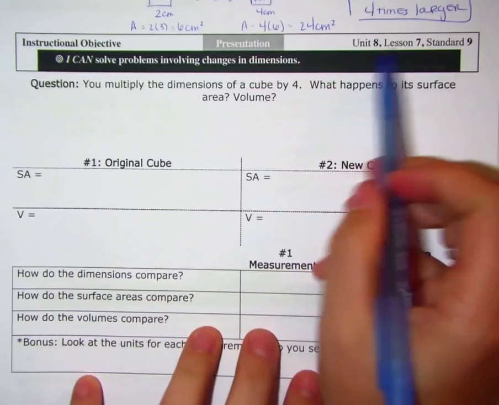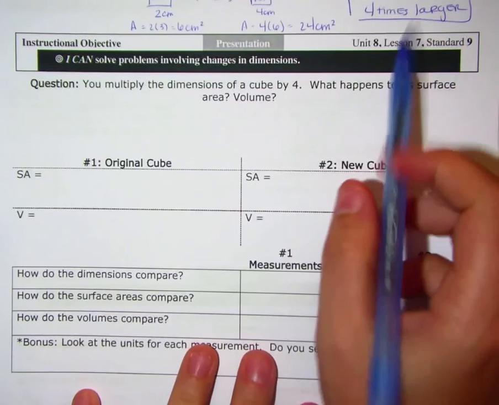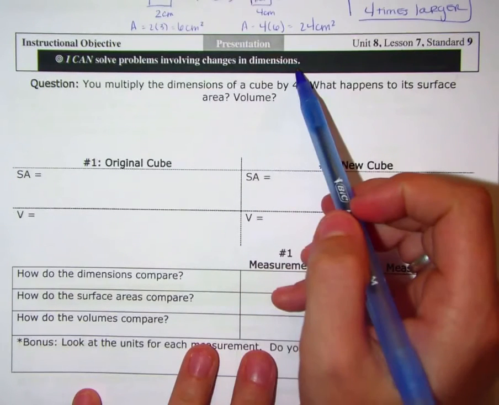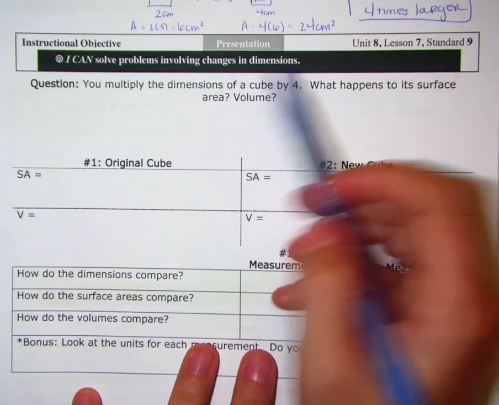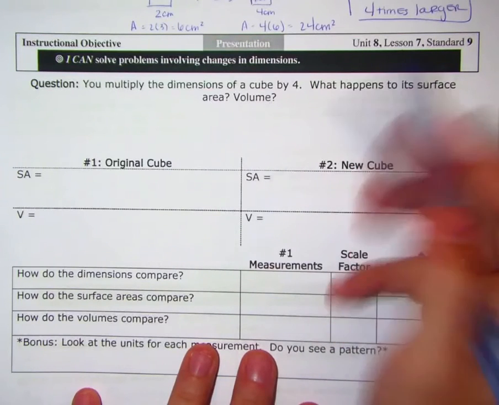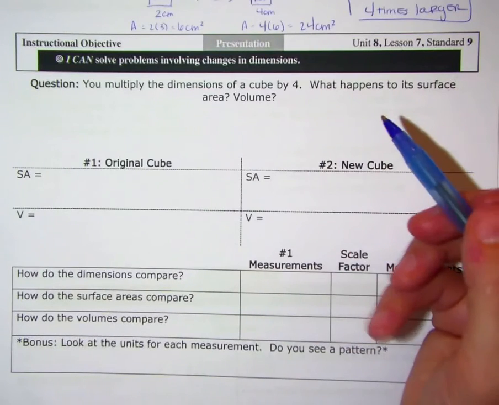Alright, this is lesson 8.7, which is the very last lesson in Unit 8, where we're going to solve problems involving the change of dimensions, which means problems where we go from one thing, we change the dimensions, and we ask ourselves how things change. So here's an example of this.